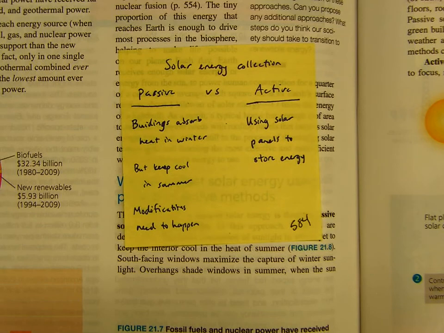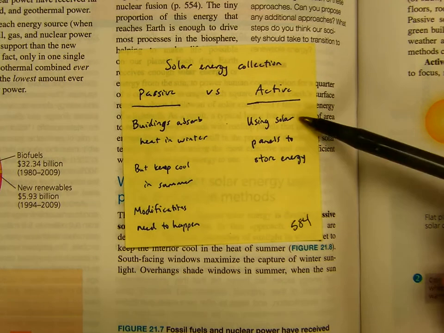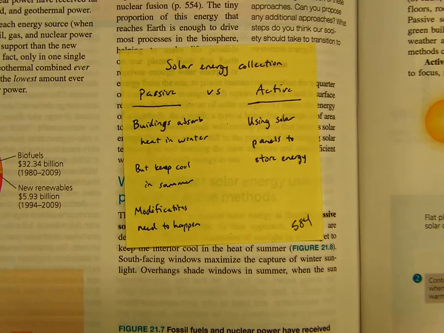Not necessarily to the technology, but to the building they need to occur, because that passive energy can't store up electricity to use. Whereas the active, it can. It says using solar energy to store energy, so that energy can be used as electricity to power whatever appliances you have in your house.